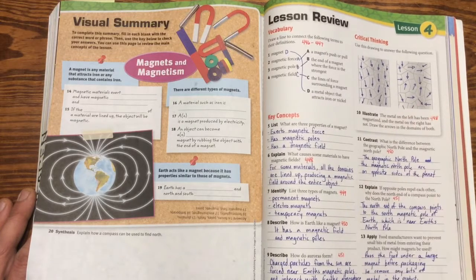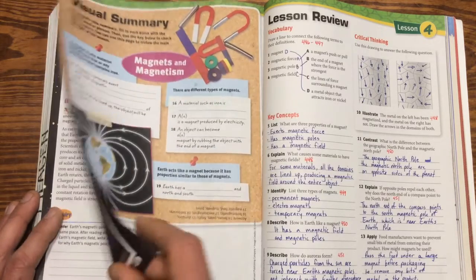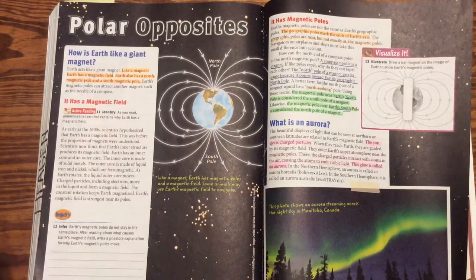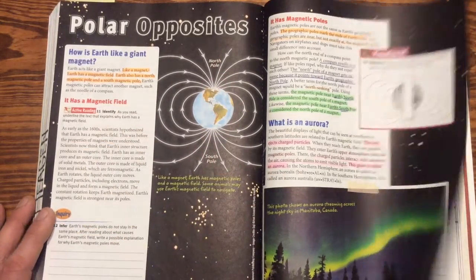Number 11, contrast. What is the difference between the geographic North Pole and the magnetic North Pole? The geographic North Pole and the magnetic North Pole are on opposite sides of the planet. So on 450, we see a diagram here, the North Pole and the South Pole, they're on opposite sides.